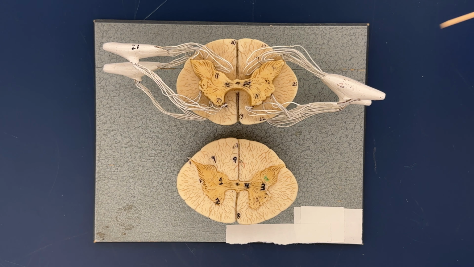Lastly, we have what we call the dorsal or posterior root ganglion, and we can see that posterior dorsal root ganglion here, here, here, or here.